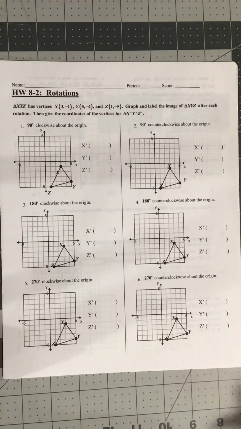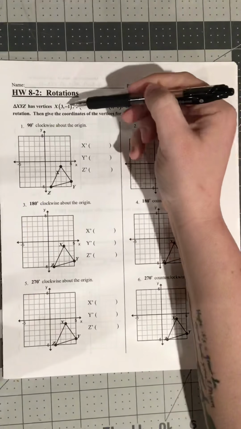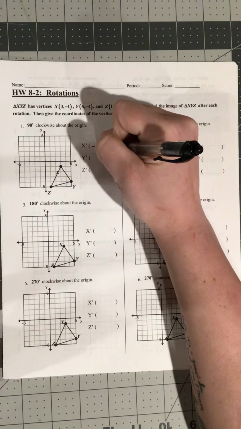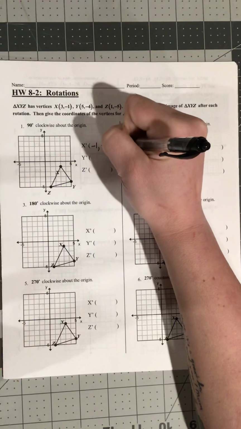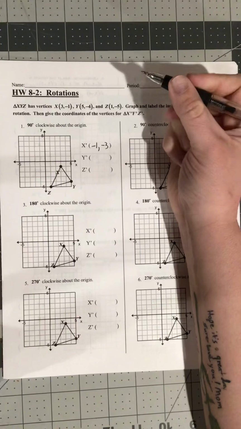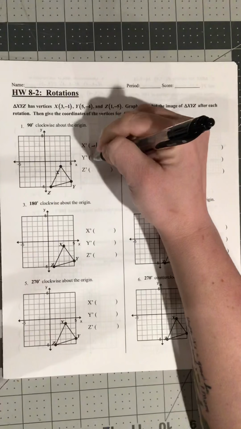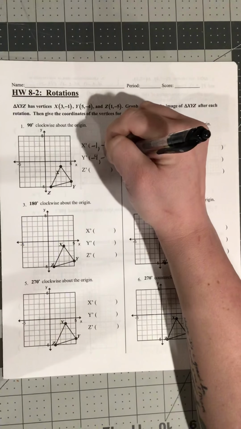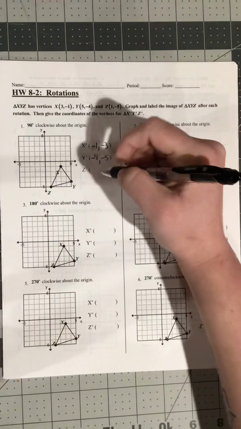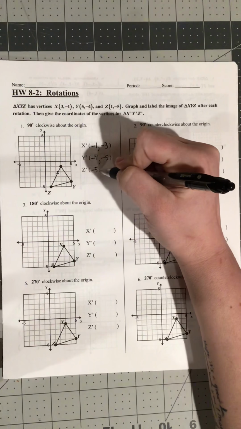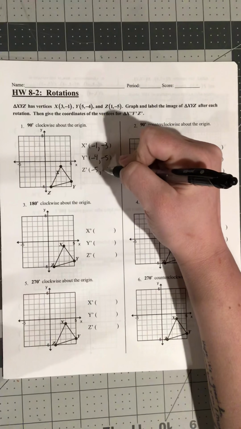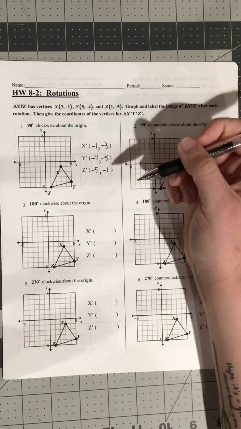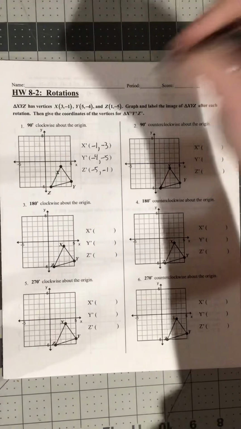So if I'm doing that right here, that means my y coordinate comes out front and my x goes behind and goes a different sign. So for this one, my y coordinate comes out front and my x goes behind and becomes negative. Again, y coordinate comes out front and x goes behind and becomes negative. We have just rotated this 90 degrees clockwise about the origin. Now let's graph it.